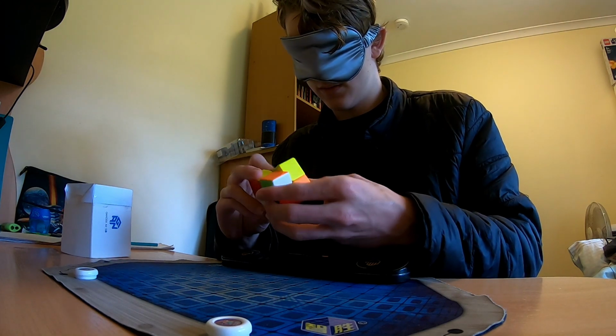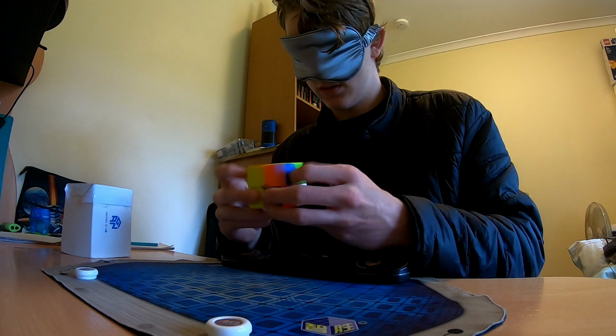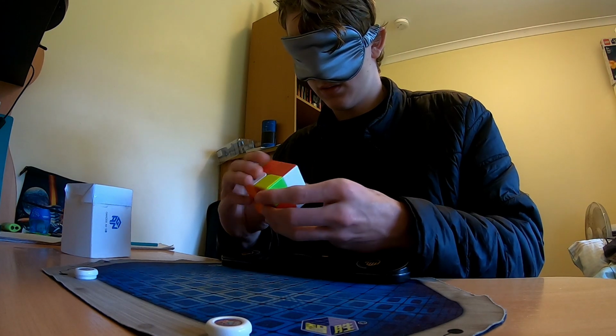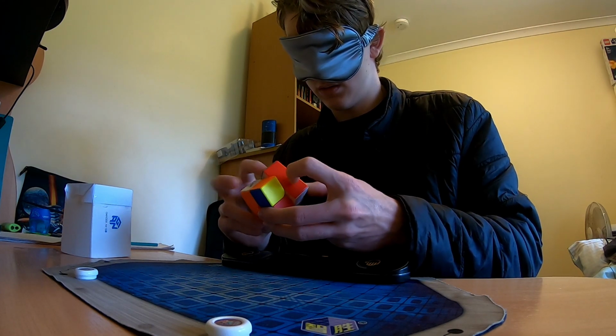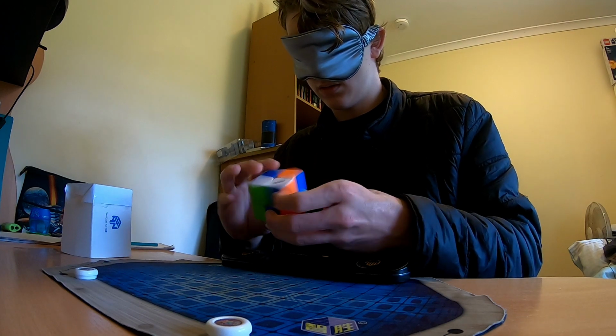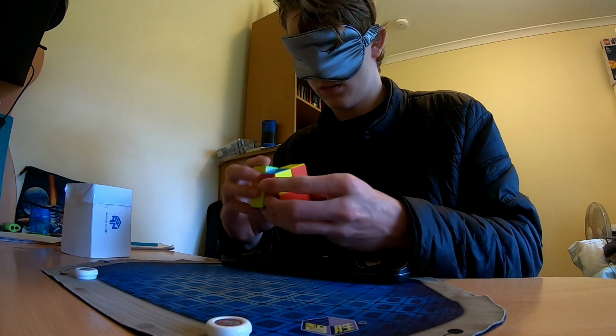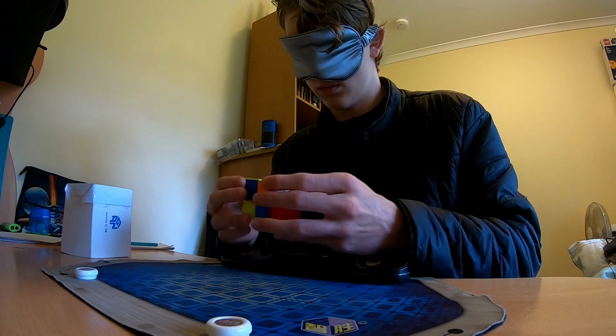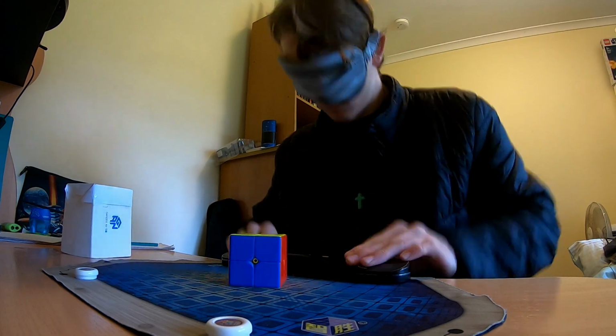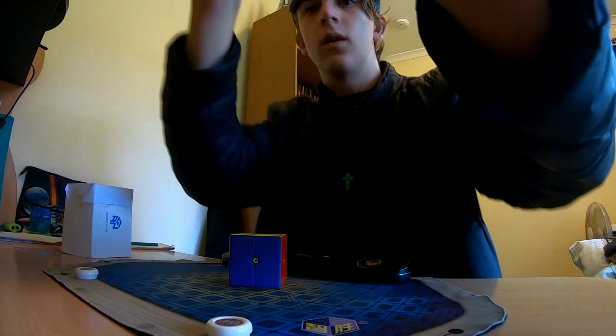such as the 3x3, and even the 4x4 and 5x5, though I can't solve those blindfolded yet. In the future, I hope to be able to learn them, but for now, here's what I do to solve the 2x2 blindfolded. I hope that this helps you and you can learn something new.